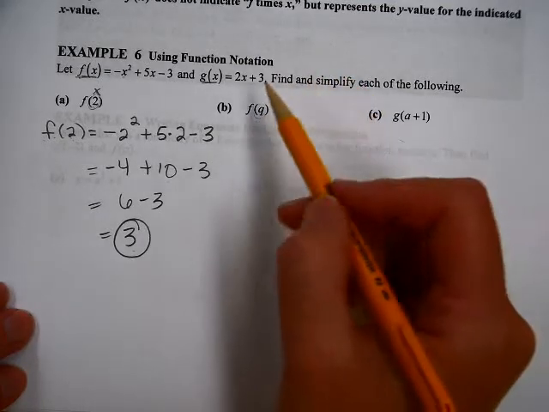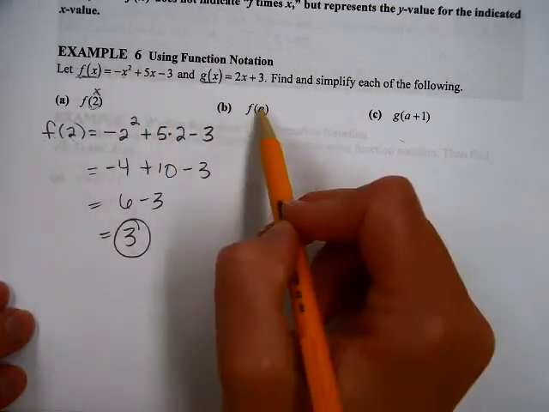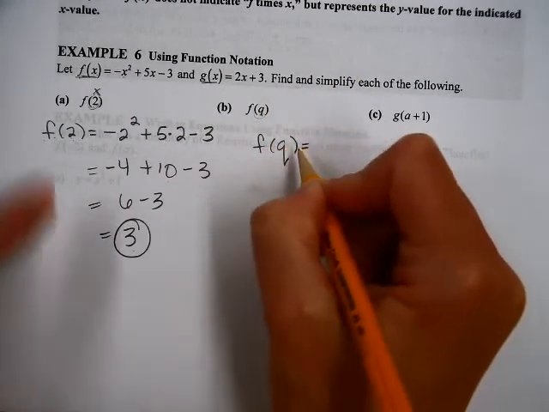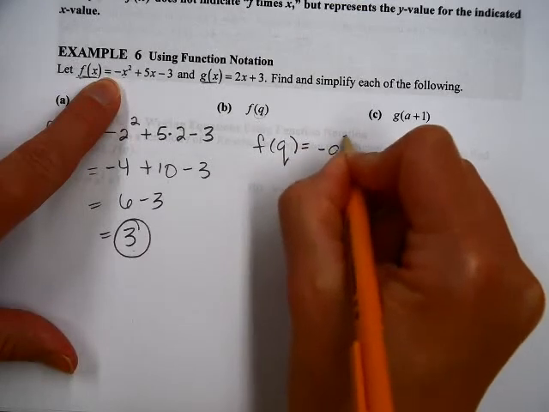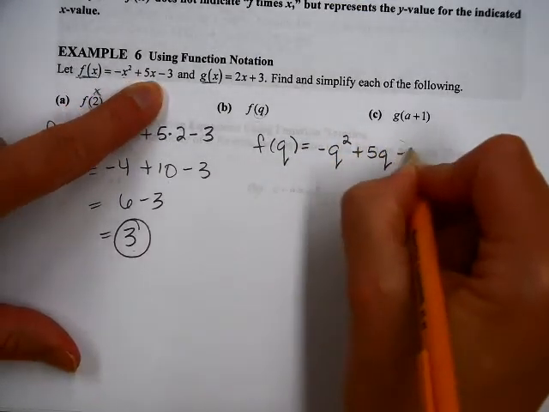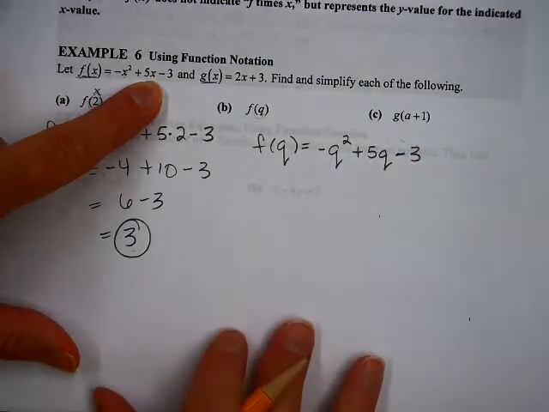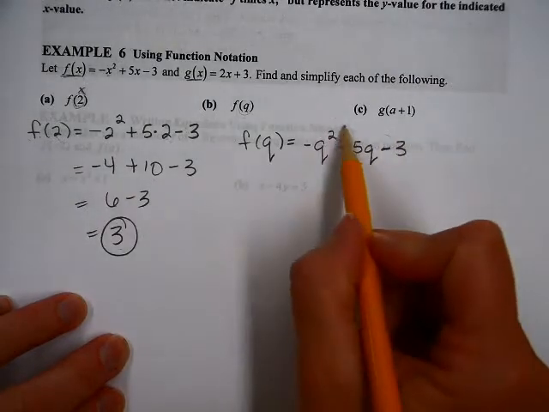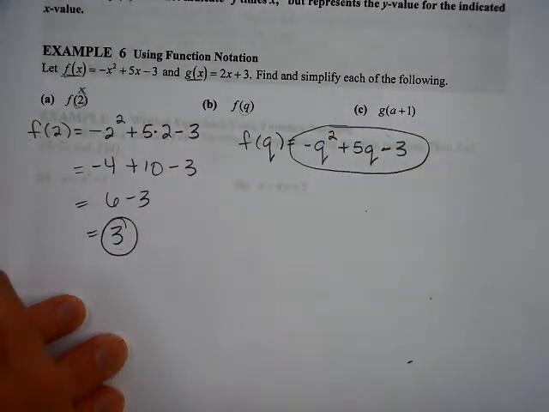All they're wanting me to do is replace x with q. So f of q equals negative q squared plus 5q minus 3. Now, since I don't know what q is, I can't simplify this any further. That's the answer.